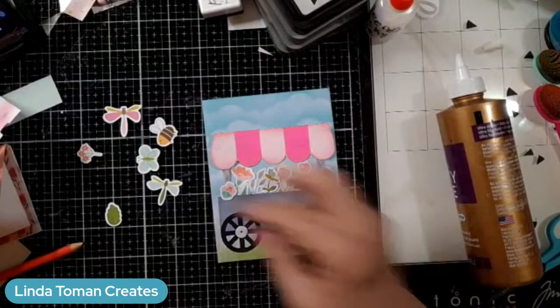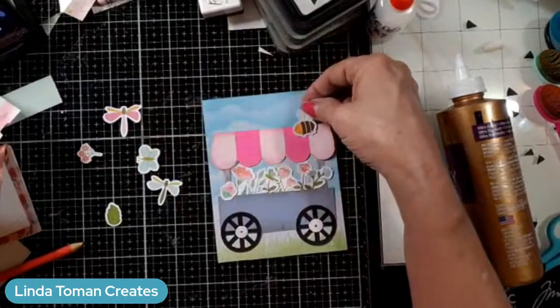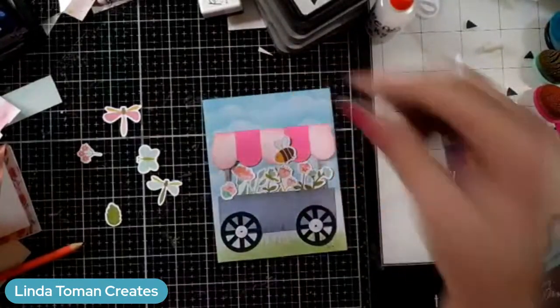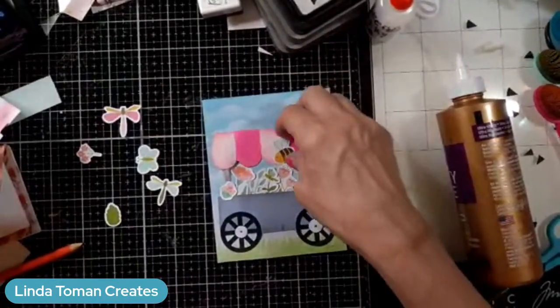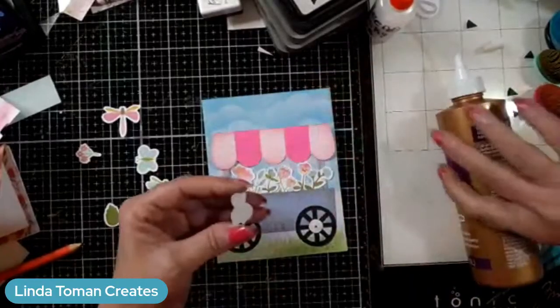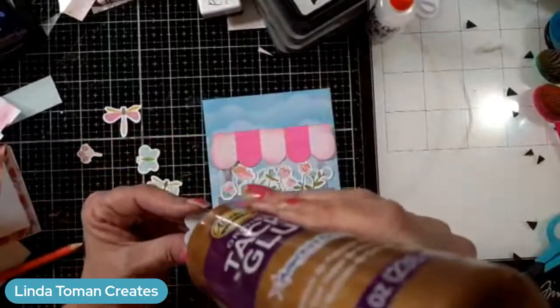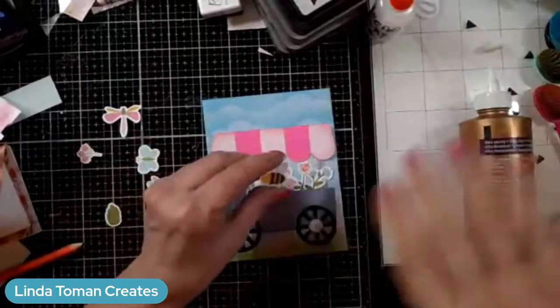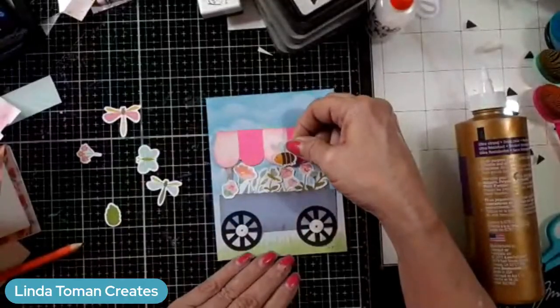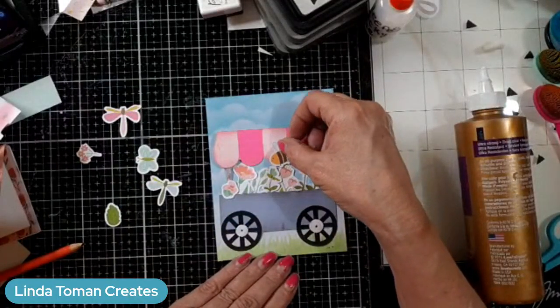You love the little bee. Do you think the little bee works with the colors? Since I don't have any other yellow. Oh, yeah, it does now that I'm looking at it, when I put it there instead of way up in the sky. Let's put him right there. Right there.